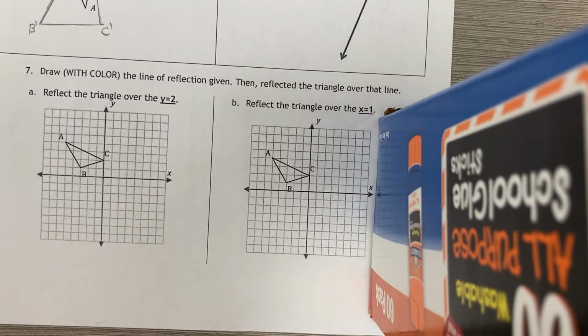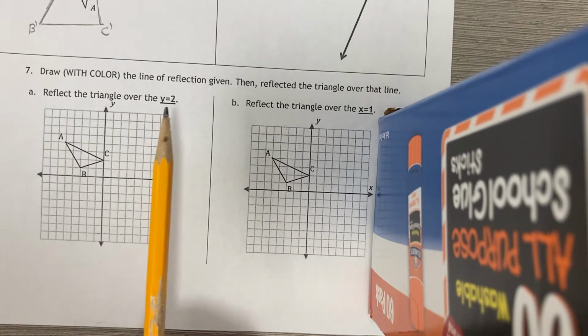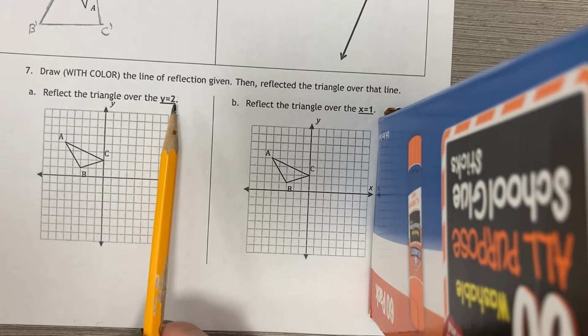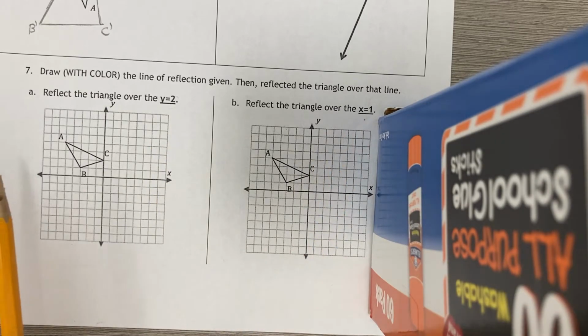For this one, number 7, we're going to just look at those equations of lines that we're going to be drawing in. At this point, I'm hoping that you will be able to use the previous 2 demos to help you perform the reflection itself. For these ones, I just want to think about what does it mean to be a line y equals 2 or a line x equals 1.